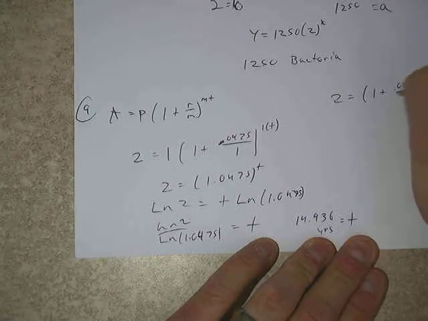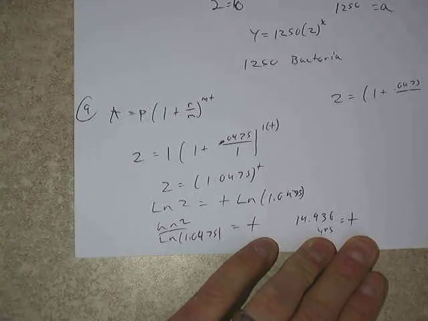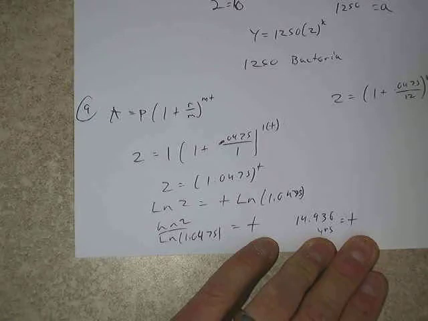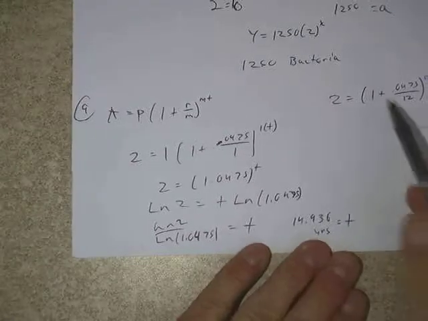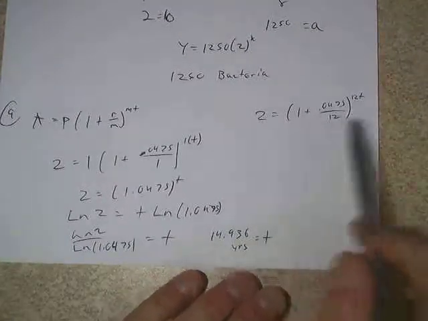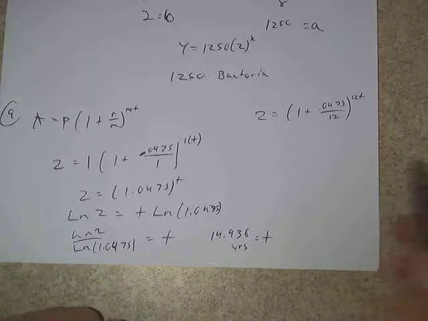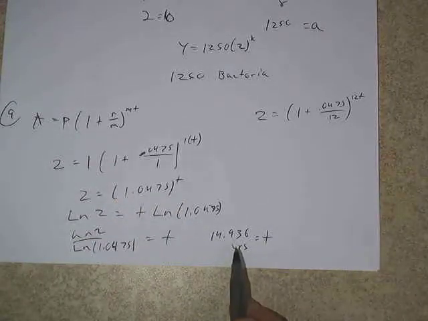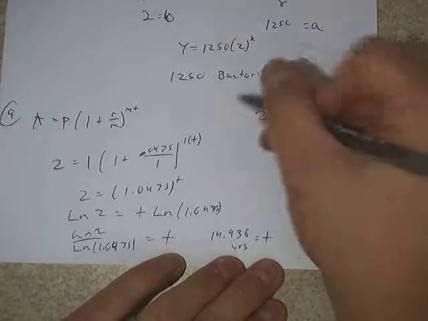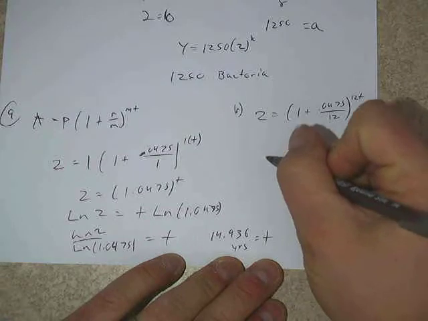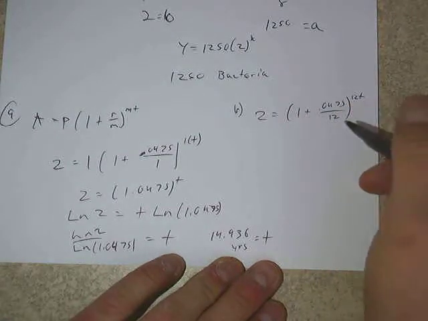If we were to redo that and do 1 plus 0.0475, and the next one for part B, which was monthly, we'd have a 12 here, and this would be 12t up here. And once again, we would still do exactly the same thing. We would take the natural log of both sides, solve for t. Should take less time than this, right? Turns out not much less, but ultimately this would be our part B.